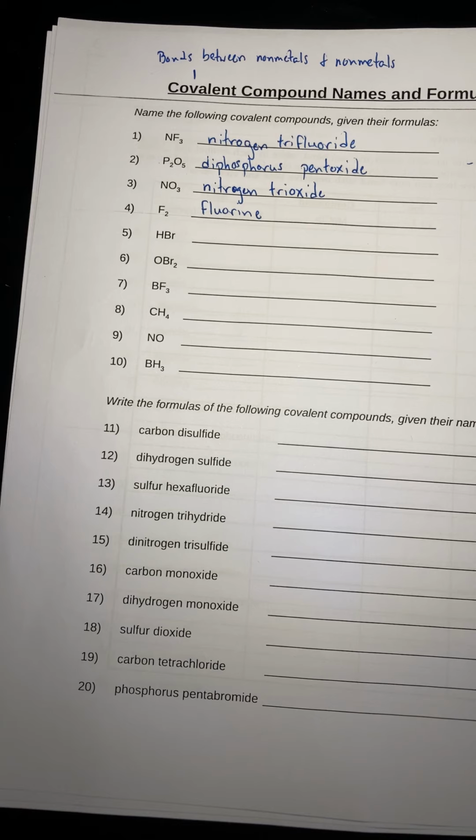Typically, the one that is more metallic. Both of them are non-metals, but the one that's furthest to the left towards the metal side is typically going to be listed first. Like nitrogen and fluorine, nitrogen is further to the left. Phosphorus and oxygen, phosphorus is further to the left. So that's normally the way it goes.